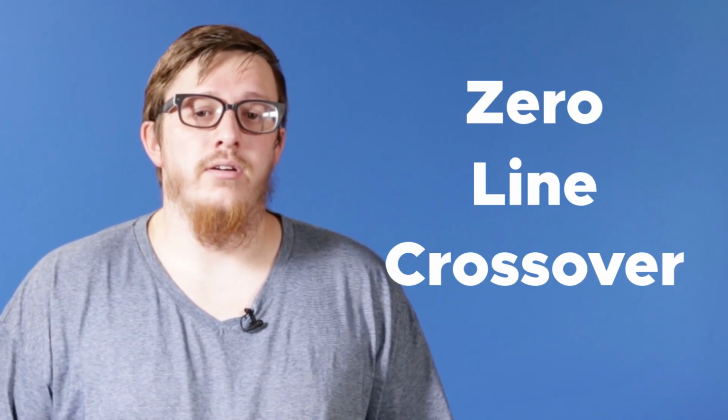The first entry point being our zero line crossover. The zero line crossover, if you think about it, is just a simple moving average crossover that most traders use in their day-to-day trading. If the histogram is 0, then we know that the fast and the slow moving averages are equal to each other, and that is the crossover point.